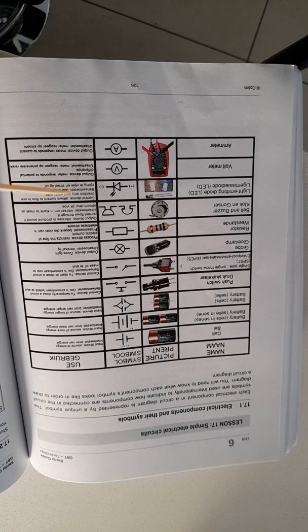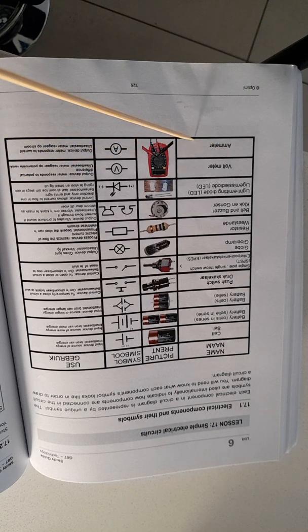It's the LED and the switch. Okay, the two switches. Then we have a voltmeter. This is the symbol. It is the output device. We use it to measure the potential difference. And we have the ammeter, and this is the symbol. It is the output device.